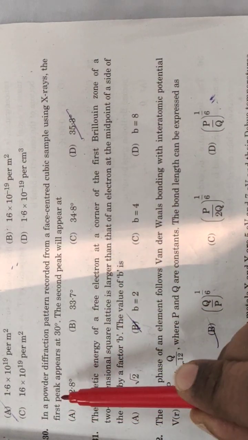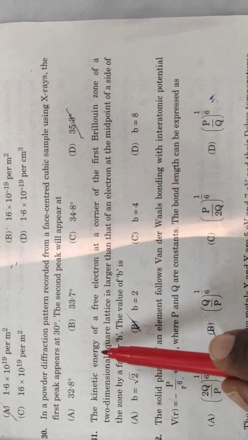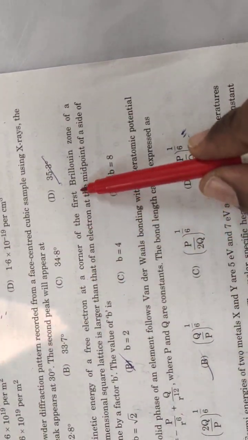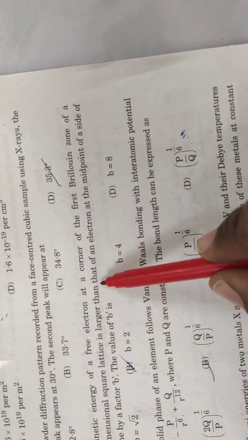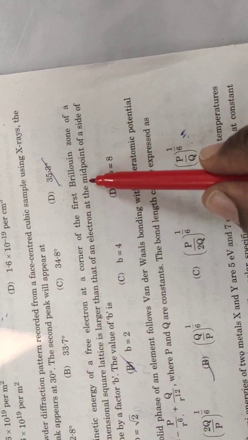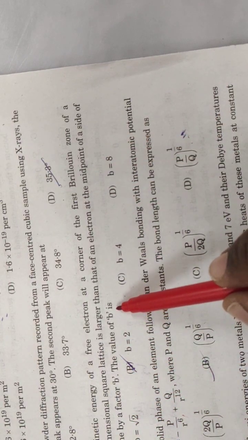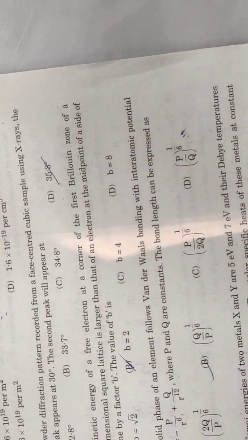So this is question number 31. The kinetic energy of a free electron at a corner of the first Brillouin zone of a two-dimensional square lattice is larger than that of an electron at the midpoint of a side of the zone by a factor B. The value of B is. So in these four options, option B is correct.